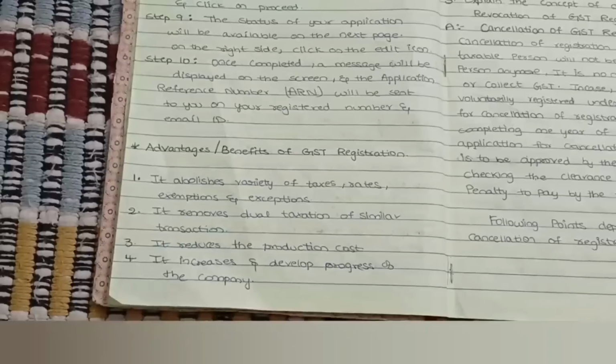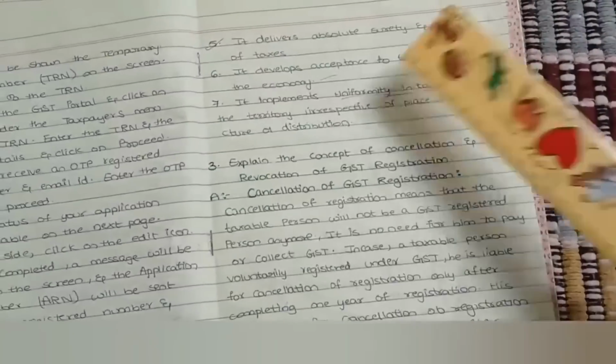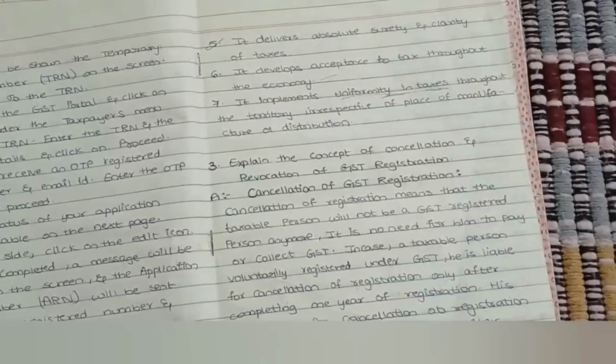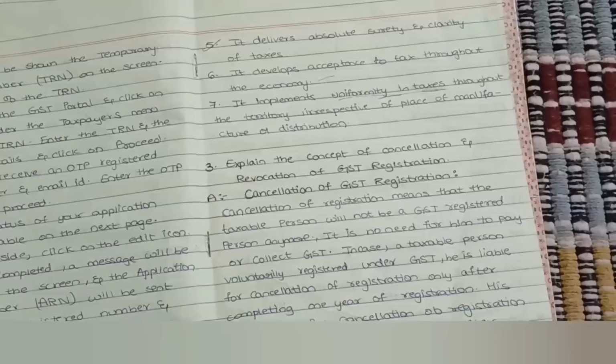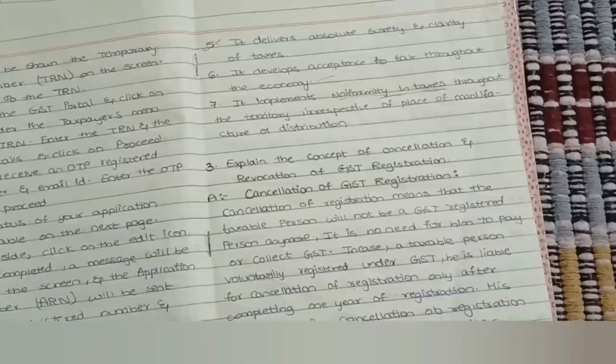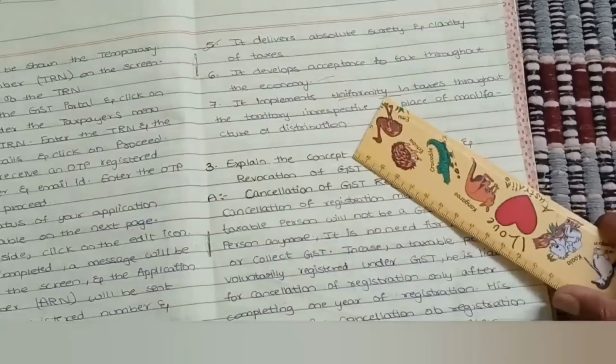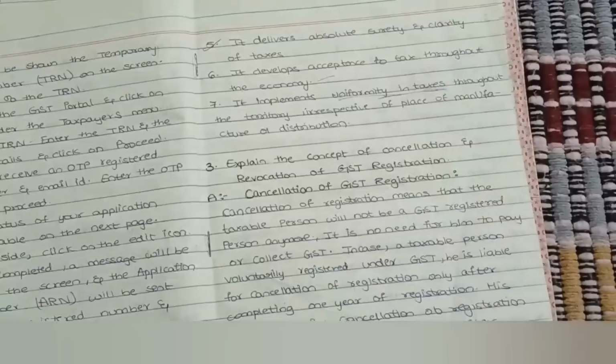How will the government get money? Through tax only, no? So that type of thing. It delivers absolute surety and clarity of the tax. Every customer will get to know for what purpose you are charging tax. See, simple thing: before 2017 we were not that aware of the tax system, but after the implementation of GST, we are getting to know for what purpose we are paying CGST or state GST, whatever it might be. It develops acceptance throughout the economy, because after implementing GST, every citizen is accepting it, right? And it implements uniformity in taxes.